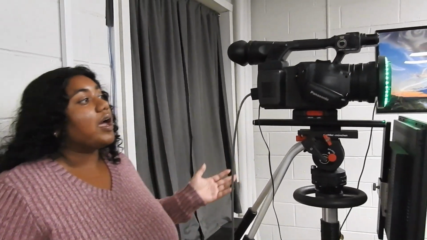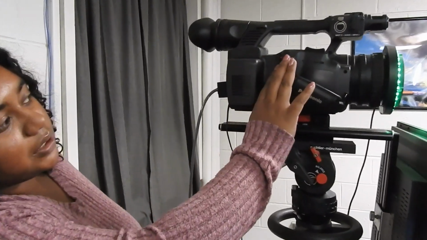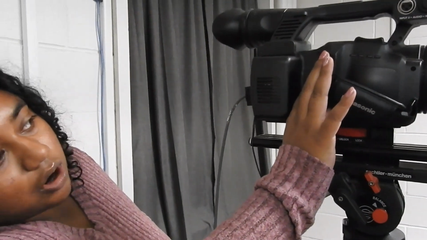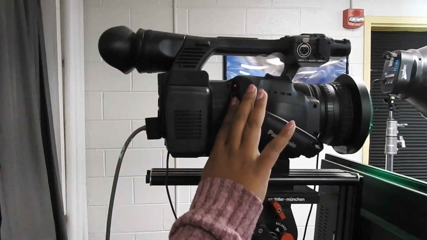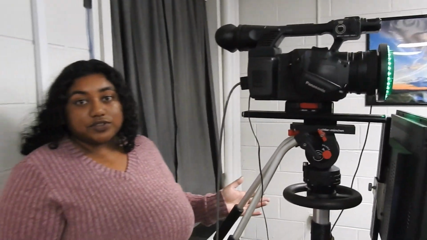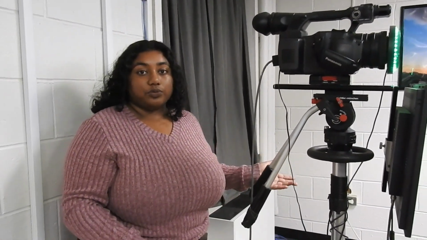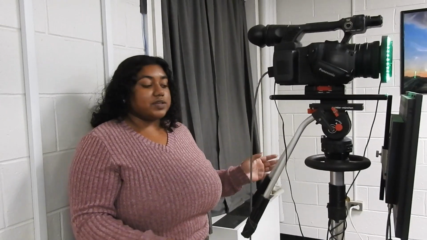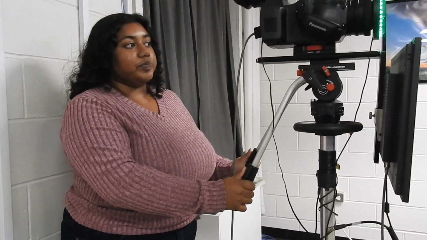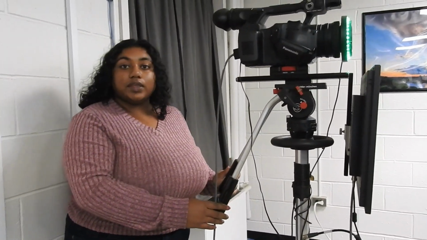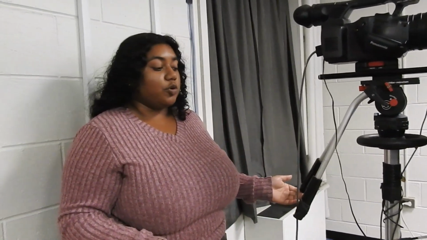So here we have our on and off button right here, and we slide this lever on and off. The off is to the left and our on is to the right. People are different heights in the studio, and we want to make sure that we follow the rule of thirds. So when we need to adjust the height, we use these two handles to move the camera up or down.